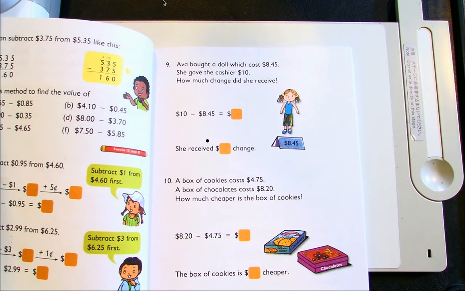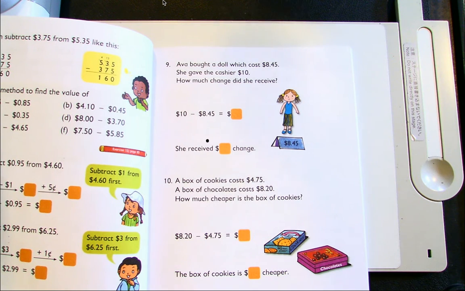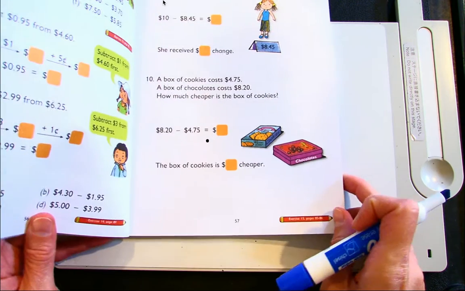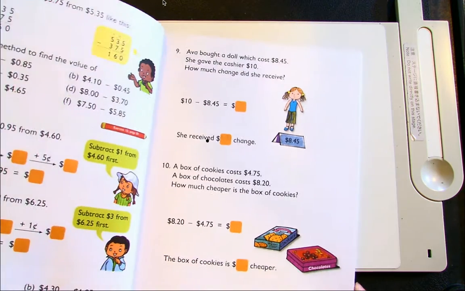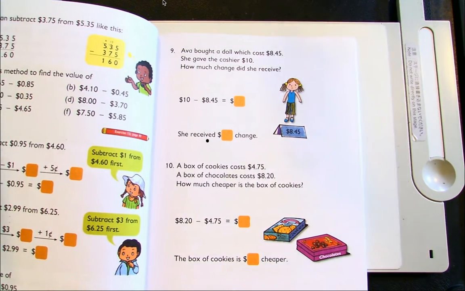Hello, students. I would like to talk to you a little bit about solving a few word problems today with subtraction. So, we are going to be looking at page 57 in our textbooks, and we're going to do a couple problems together. But before we get started, my daughter wanted to say hi.